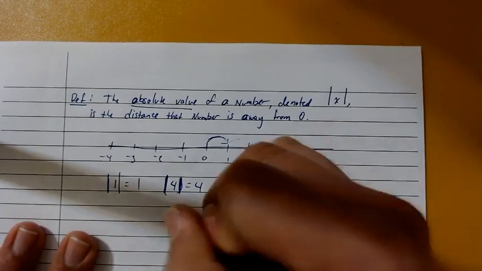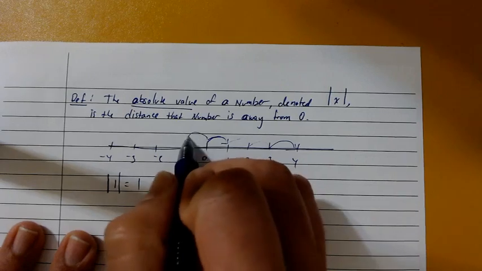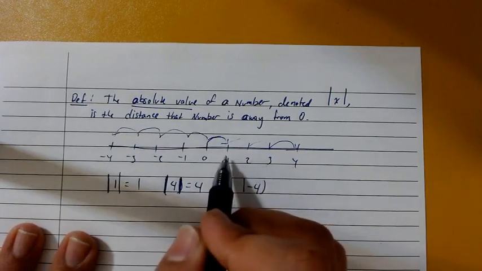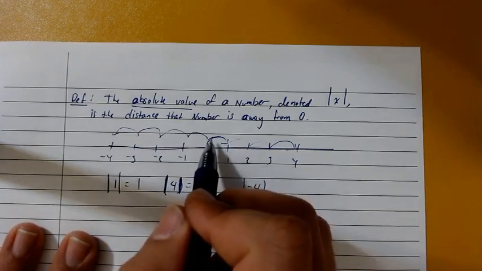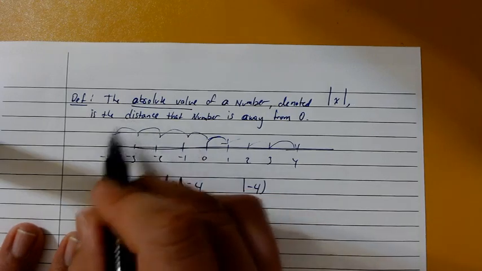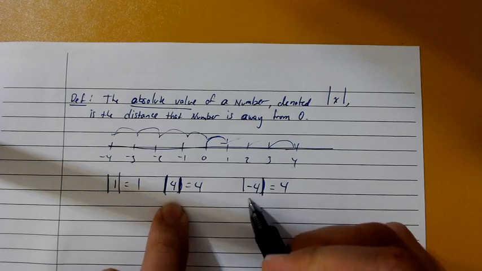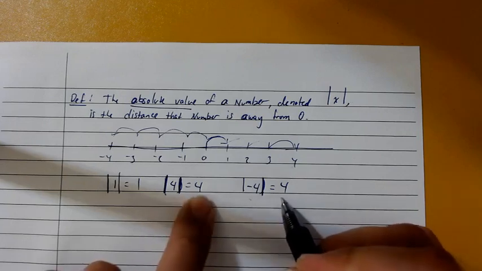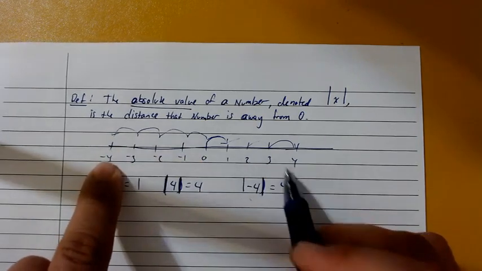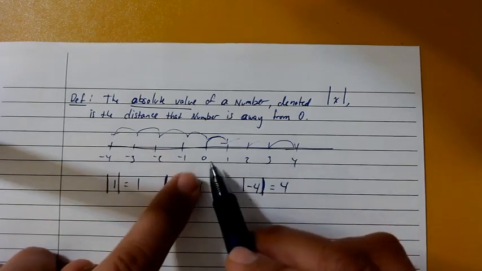Now, let's say I want the absolute value of -4. Well, starting from 0, it's going to take me 1, 2, 3, 4 steps. Notice, we never asked what direction you are taking the steps in. We're just asking how many steps. So the absolute value of 4 and the absolute value of -4, they're both 4. So even though these are on opposite sides of 0, this one's further to the right, so it's greater. This one's further to the left, so it's lesser. They have the same absolute value.